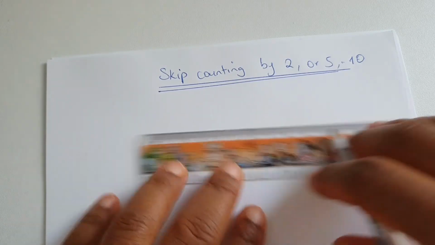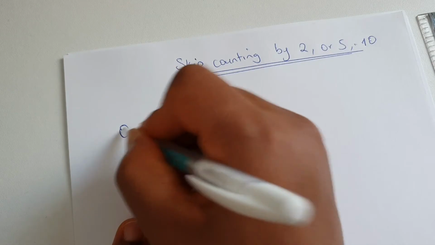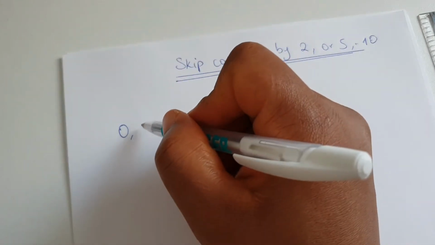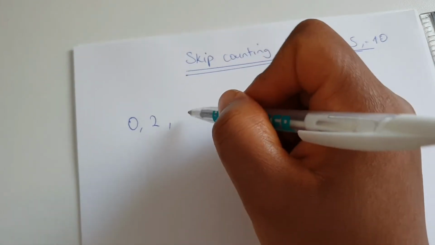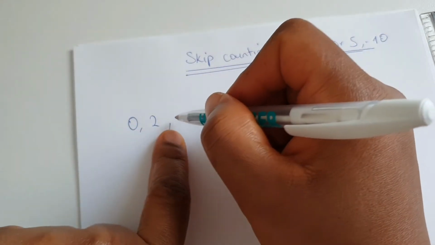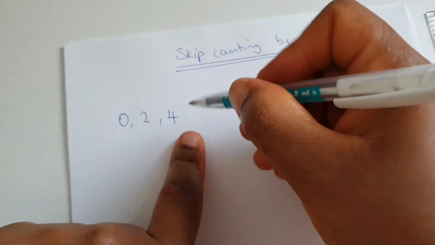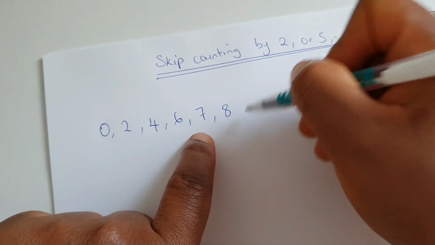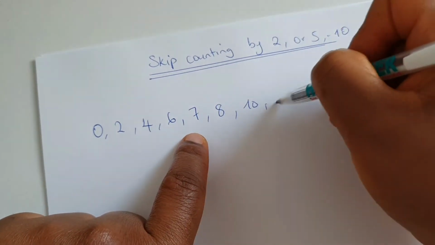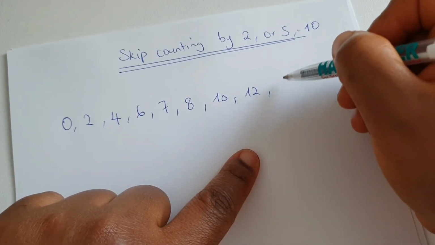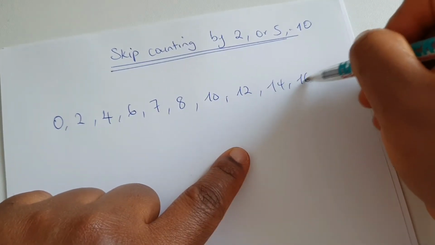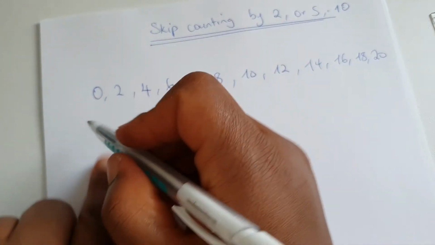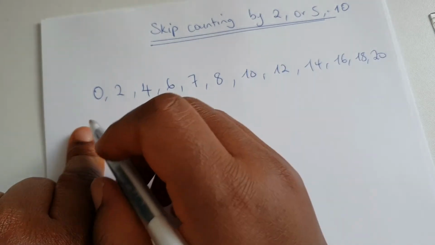Okay, so let me start with the number. I have my 0, then I have my 2. I skipped 1, and then I'll skip 3 and I write 4. I skipped 5, then I'll write 6. Skip 7, I'll write 8, 10, 12, 14, 16, 18, then 20. I'll stop.